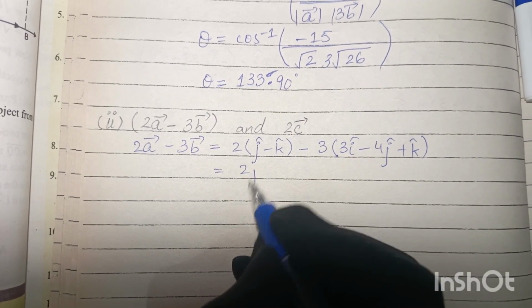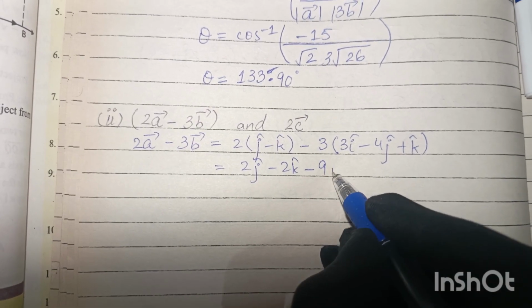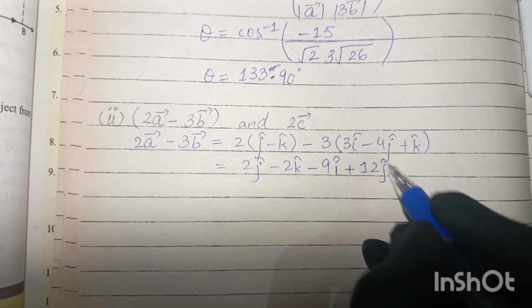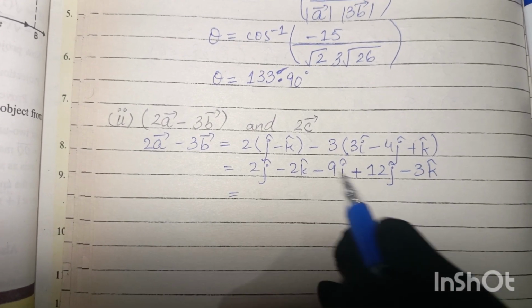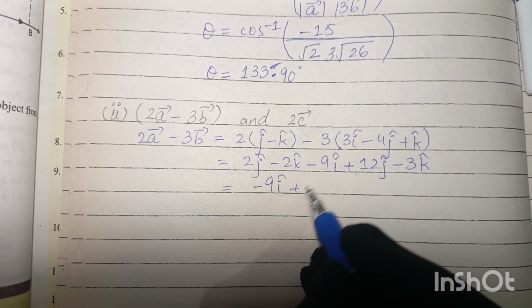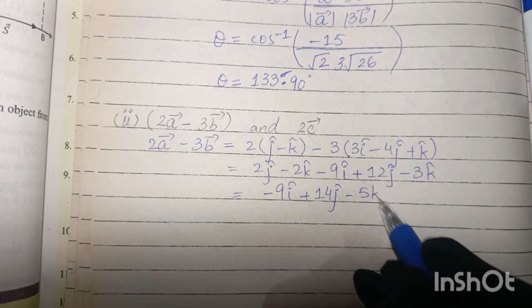Then this is 2j minus 2k minus 9i plus 12j minus 3k. So this is minus 9i plus 14j minus 5k.